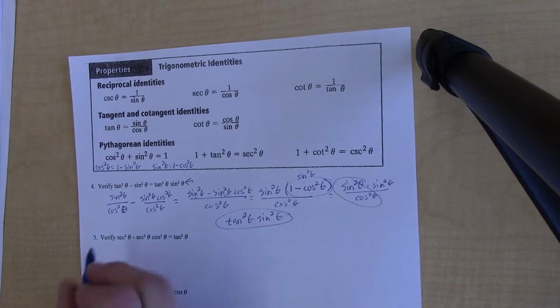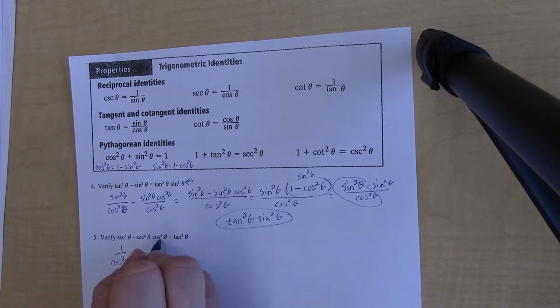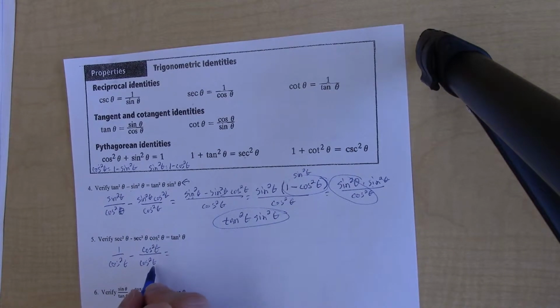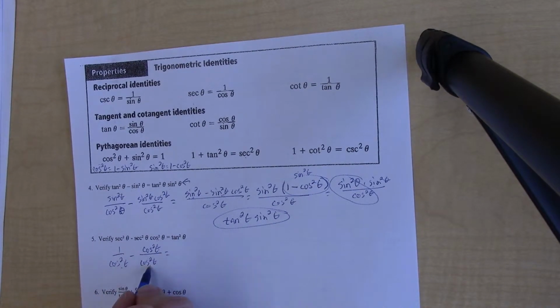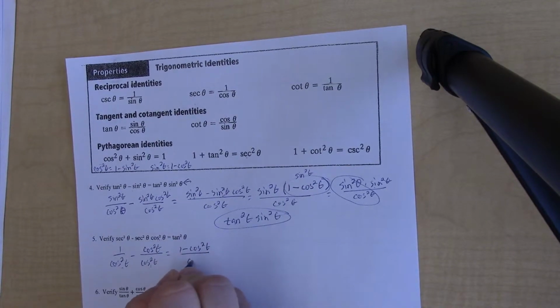The next one, again, I'm going to start with 1 over cosine squared theta minus, well, this is 1 over cosine squared theta, and then cosine squared theta on top, that would be the reciprocal of the flip. Now, here's the thing, I already have a common denominator, so let's just go 1 minus cosine squared theta over cosine squared theta.